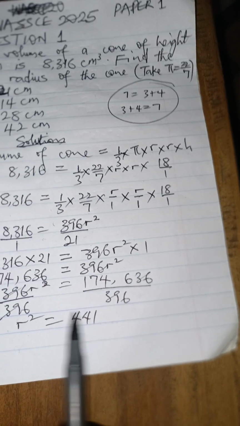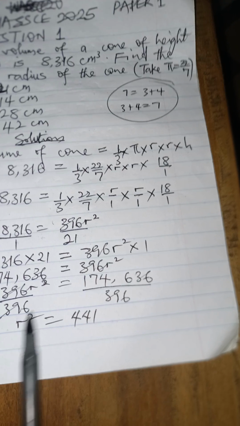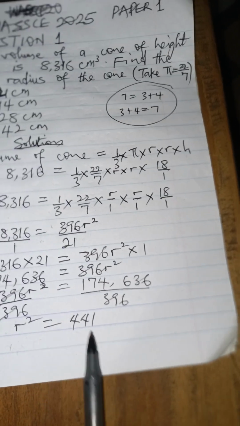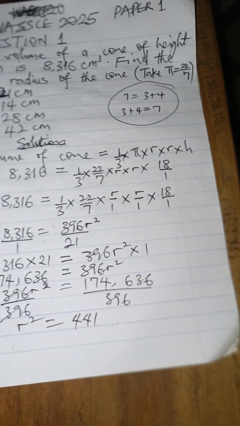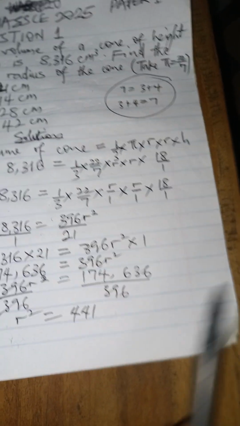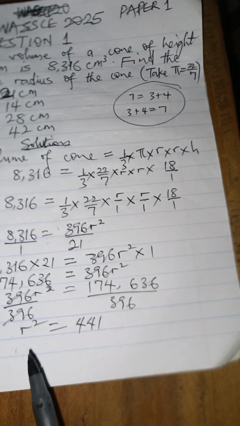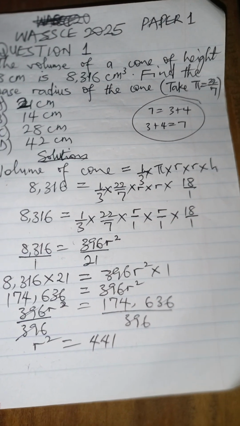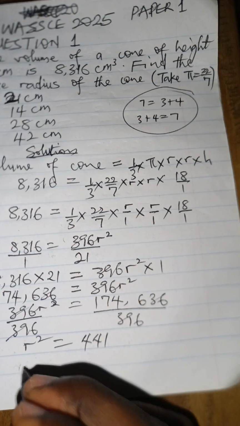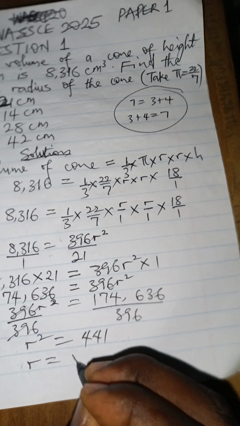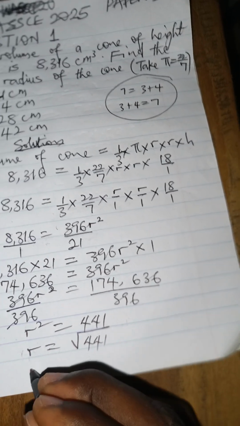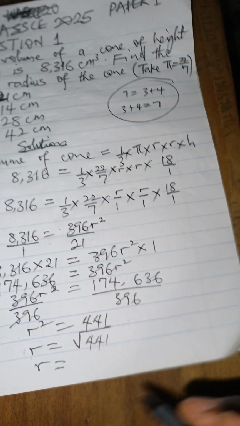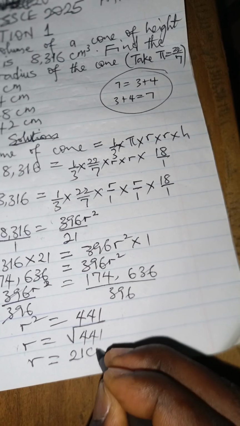Are you with me? So in other words, what this is saying is r squared means r times r equal to 441. The question is asking what will multiply itself to give you 441. That's what r squared implies here. And something multiplying itself in mathematics is called square root. So you say take the square root of both sides. So r will be the square root of 441. And r is equal to square root of 441, which is 21 centimeters. And that is option A.